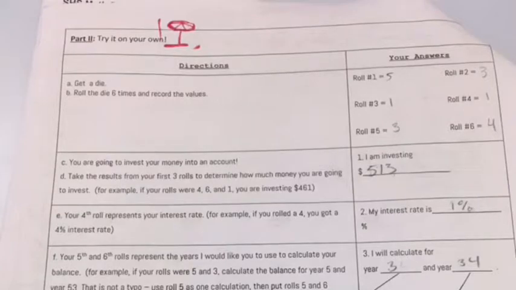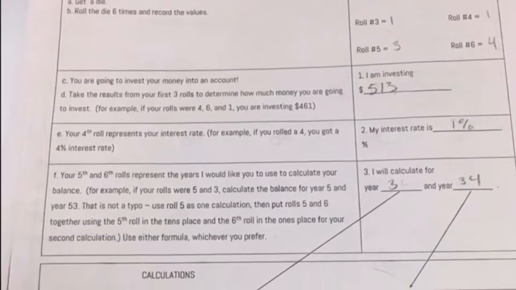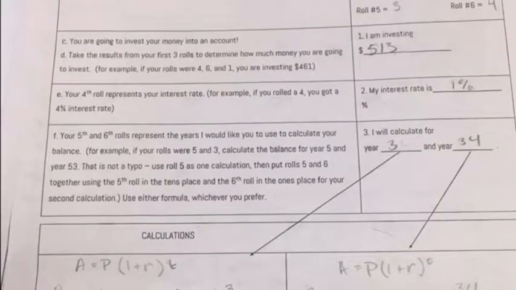For the first, second, and third rolls, which are 5, 3, 1, that's how much money we're going to invest, 531. And then the fourth roll is going to be our interest rate, which is 1%. For the fifth and sixth rolls, the fifth roll, which is 3, is our first year, so it's 3 years. And we're going to combine the fifth and sixth rolls, which is 34. So that's how much money we're going to make in the 34th year.